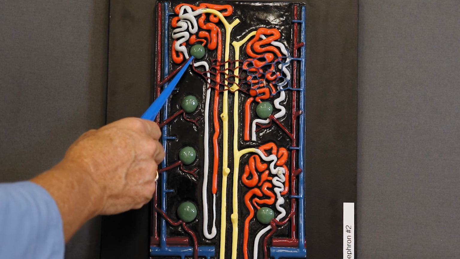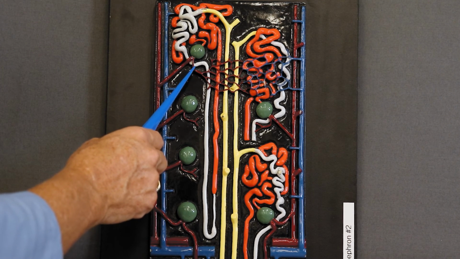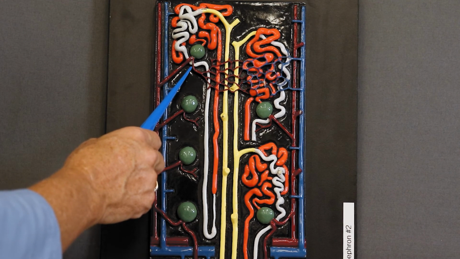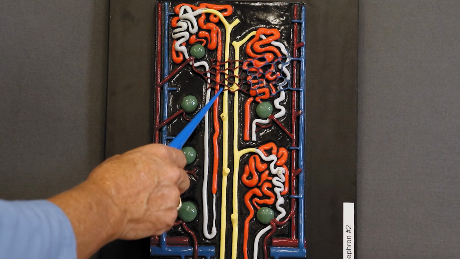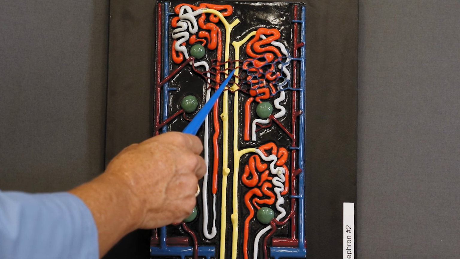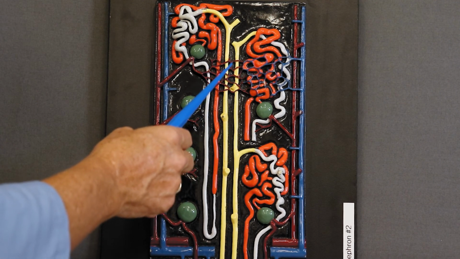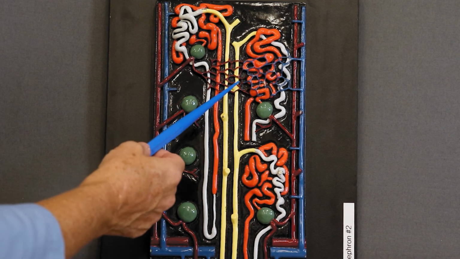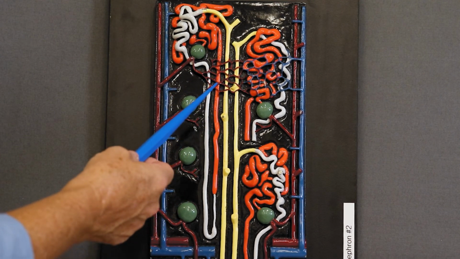The efferent arteriole leaves the glomerular capillaries and forms a system of capillaries called the peritubular capillaries. And the reason we have this system of capillaries surrounding the nephrons is because we don't just filter things through the glomerulus and then it's one and done.